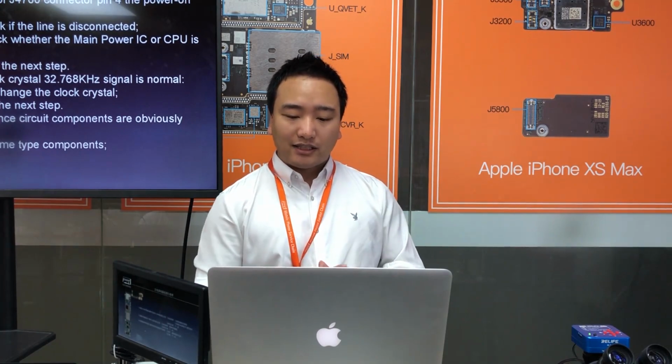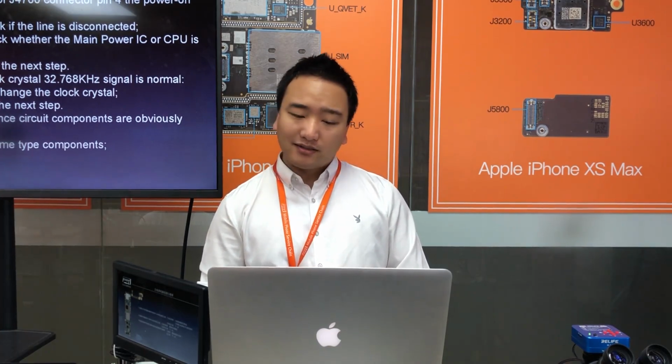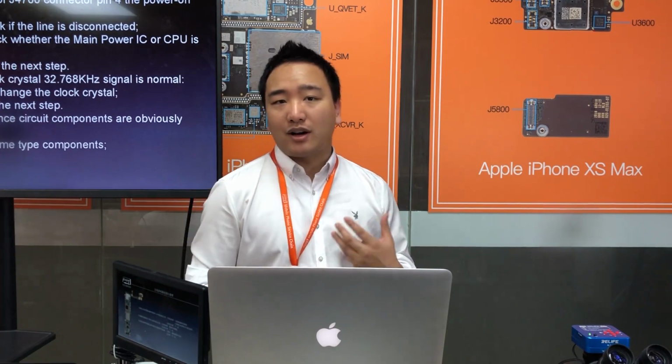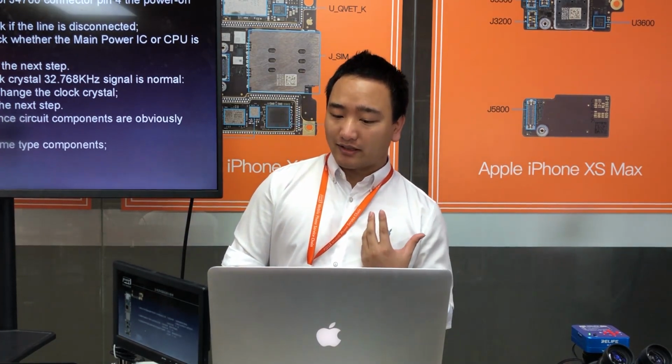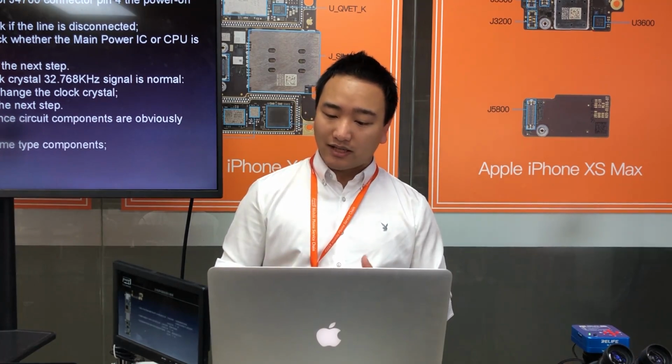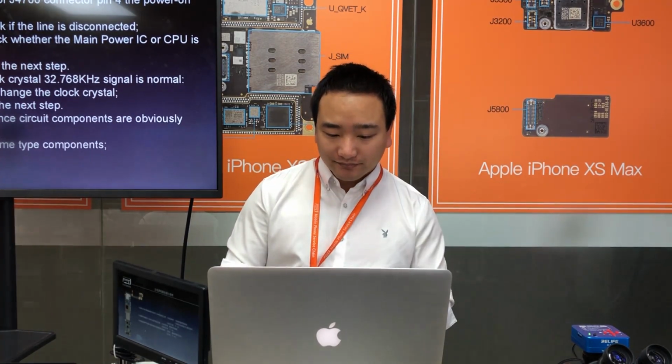And if this voltage is normal, we need to do the next step: check whether the clock crystal signal is normal or not. We have talked about this before. This clock signal is so important because the PMU needs it to work normally. It also has a signal condition, right? If this clock signal is abnormal, the PMU will not work normally.